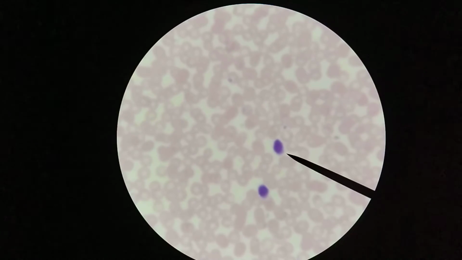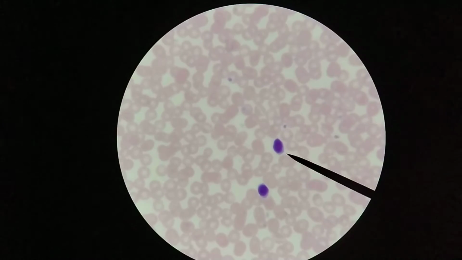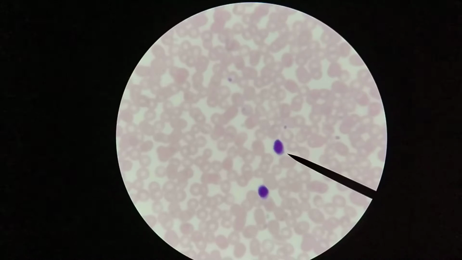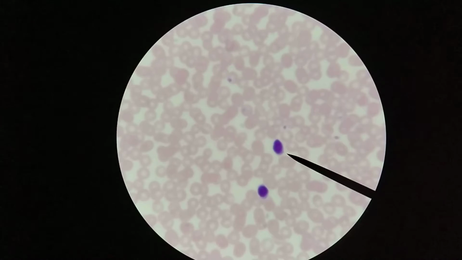Let me see if I can sharpen this up a little bit with more contrast. Here you can see it a little bit better, hopefully. And the one below that also has a small amount of cytoplasm visible around that nucleus. These are both small lymphocytes.